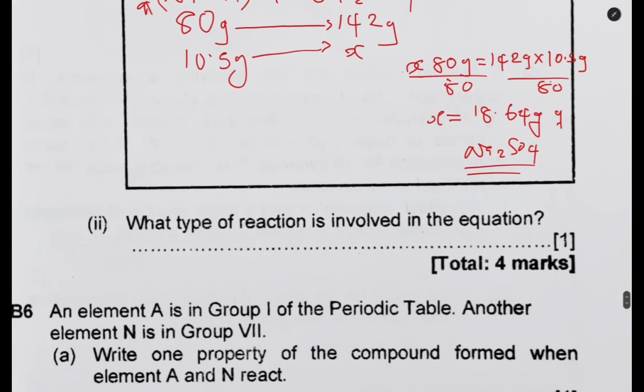Okay, what type of reaction is involved in the equation? This is what we call a neutralization reaction. Neutral compounds are formed, that is salt and water. So acid-base reactions are neutralization reactions.